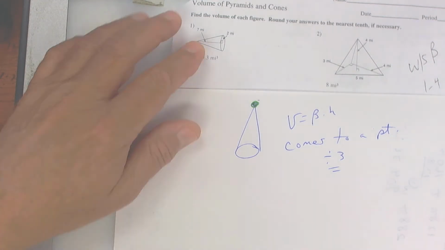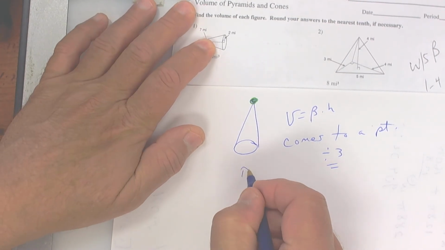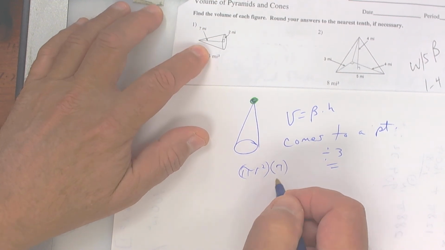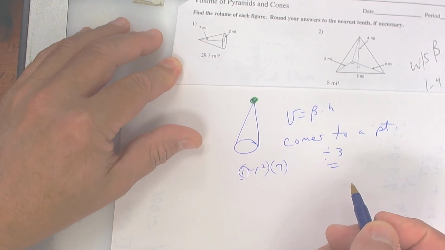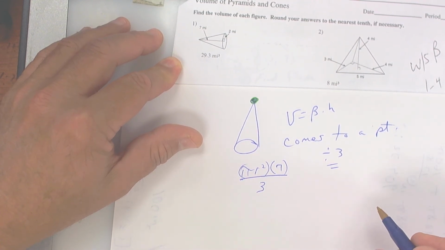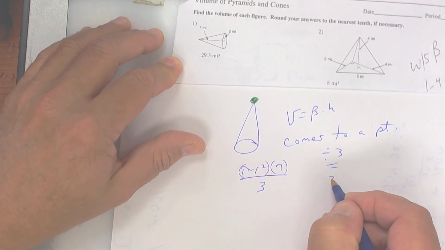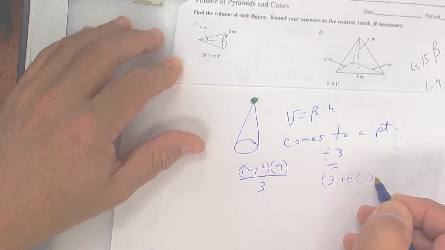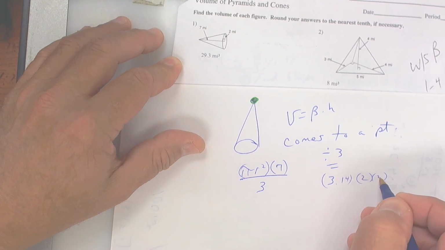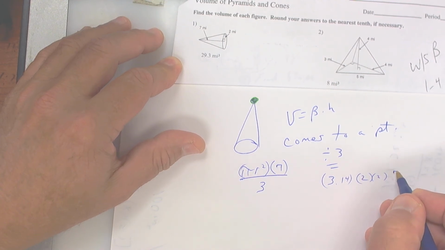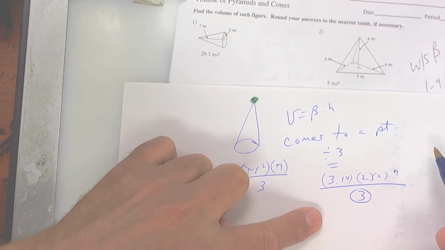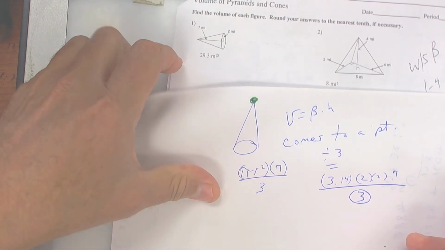Okay? So the bottom here is a circle, so that's going to be pi radius squared times the height, which is 7. And then what you're going to do, since it comes to a point, is divide by 3. And that's going to give you your answer. So pi is 3.14. The radius squared, you have 2. And 2 times 2 is 4. And then the height is 7. And then you got to divide by 3. Make sure, if it comes to a point, you divide by 3. So just use your calculator and work it out.